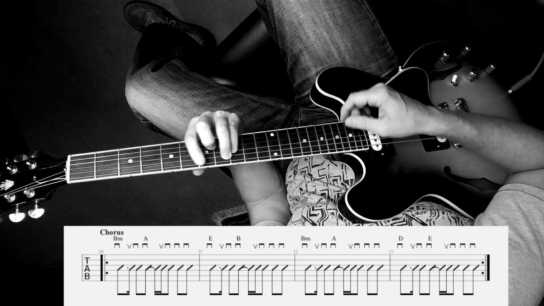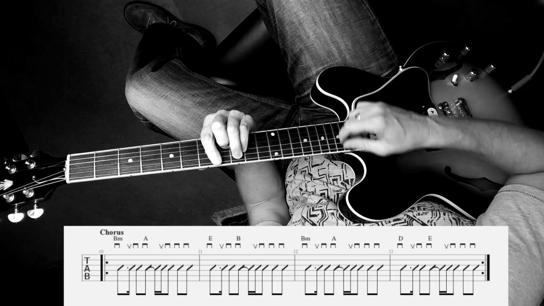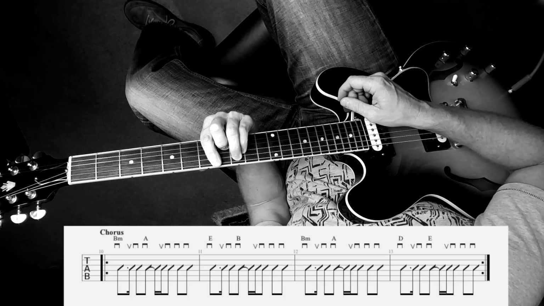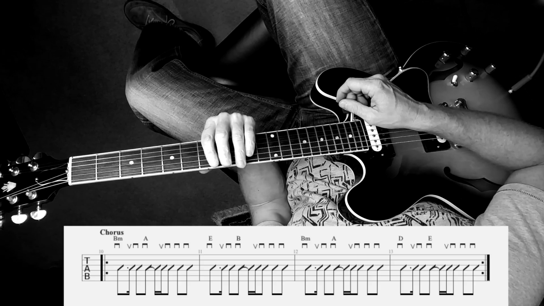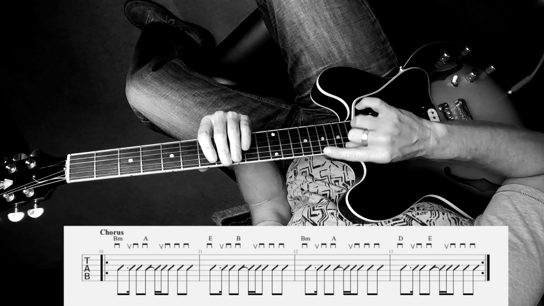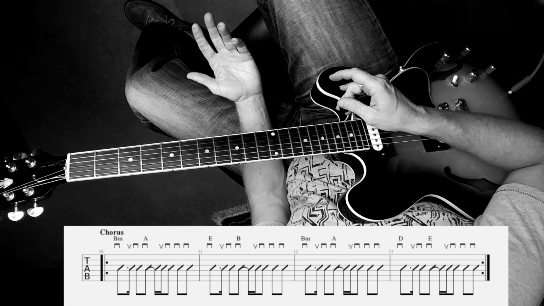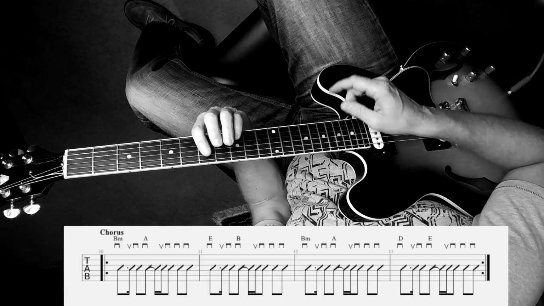1, 2, 3, 4, 1, 2, 3, 4, just like that. And that's actually good to practice, getting your chord movement down first, and then throw in the actual rhythmic strum pattern. But these chords have those anticipations in there, and that's what can be really tricky about some of this.